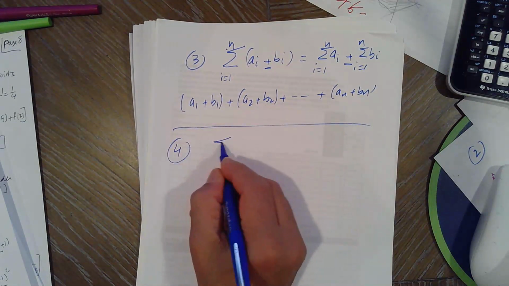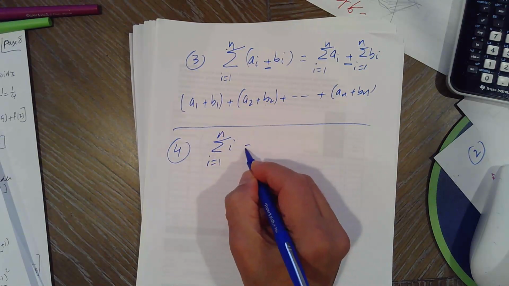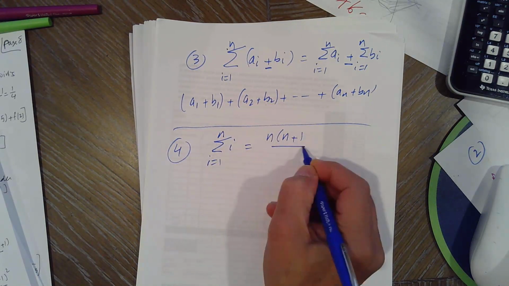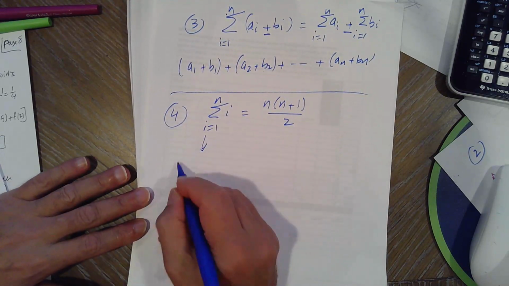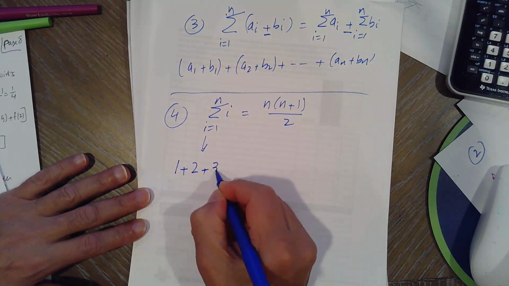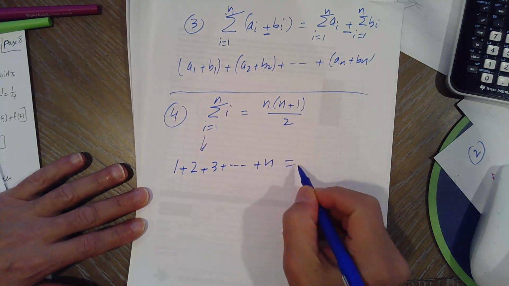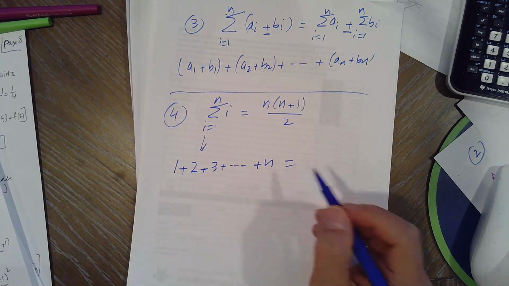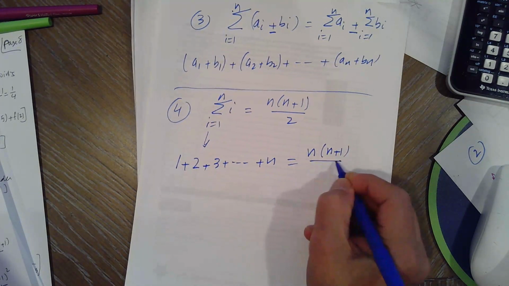Number 4, the sum of i from 1 to n is n times n plus 1 over 2. So basically what this is saying, if I'm adding the first n counting numbers, okay, the first like 100,000, whatever, it's how many you have times 1 more divided by 2.